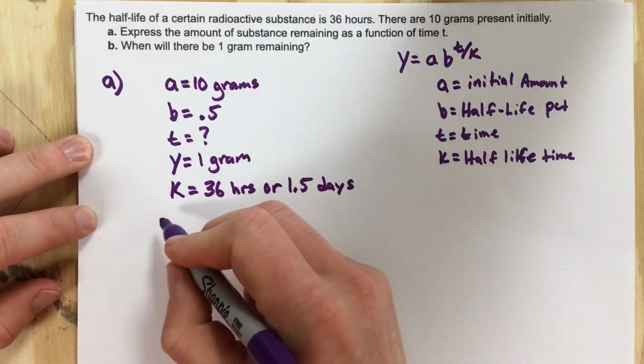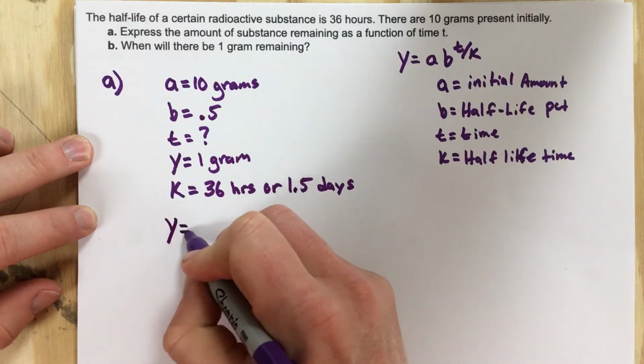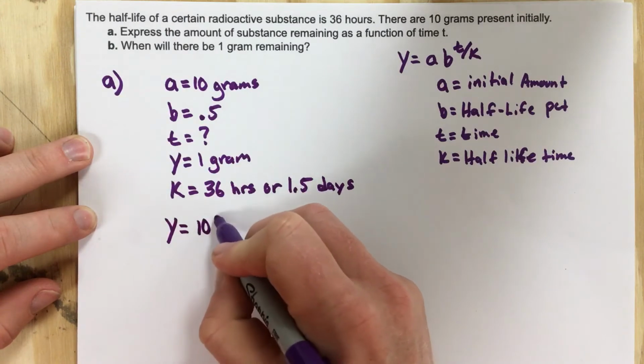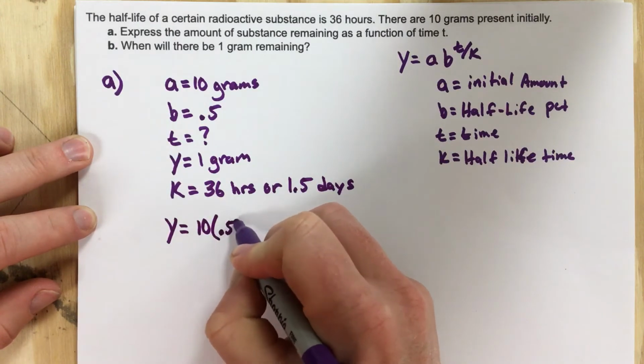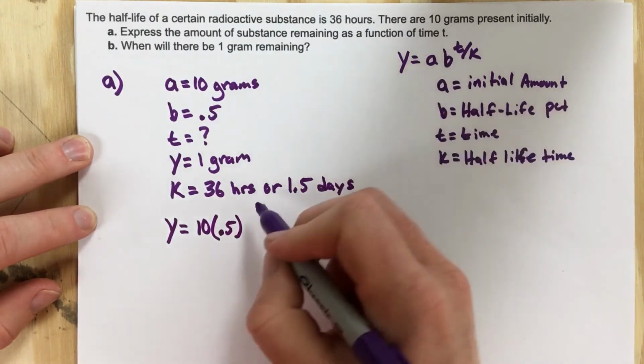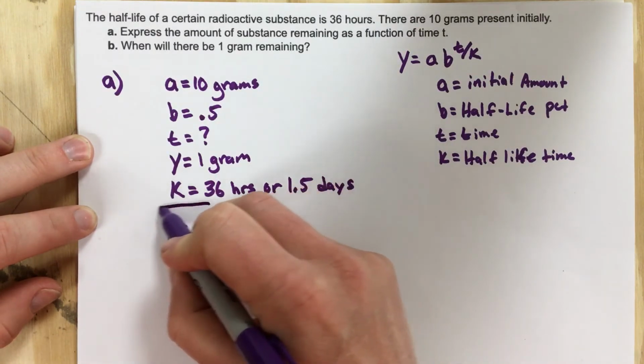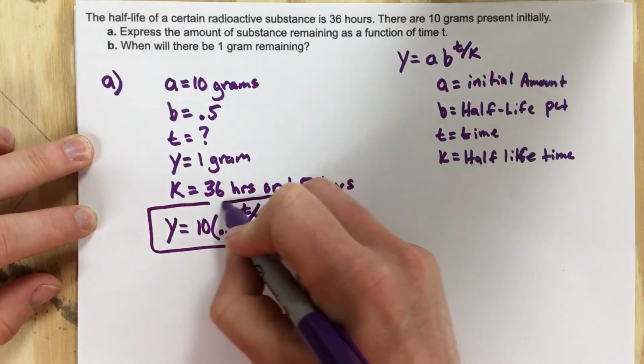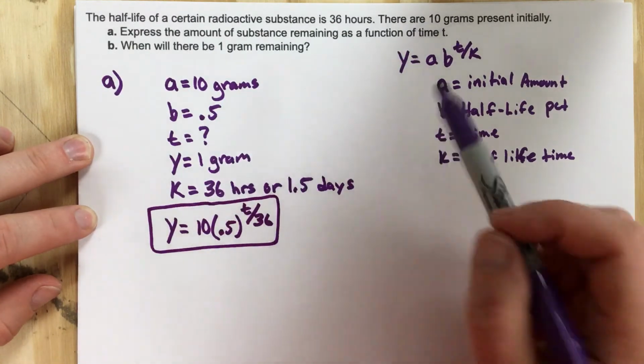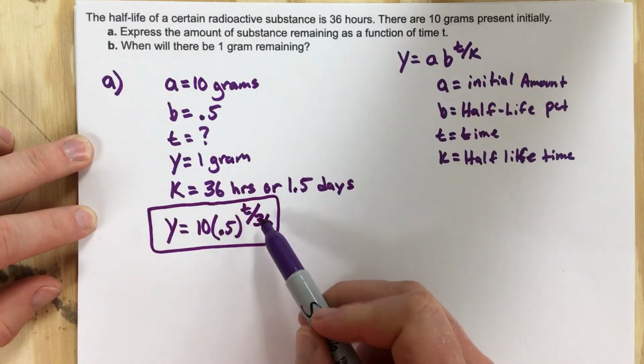So our initial equation is going to be y equals 10, plug in 0.5 for B, right? We're using this equation, 0.5 to the t over 36. So this is part A. Now, if they want it in days, you would say t over 1.5.